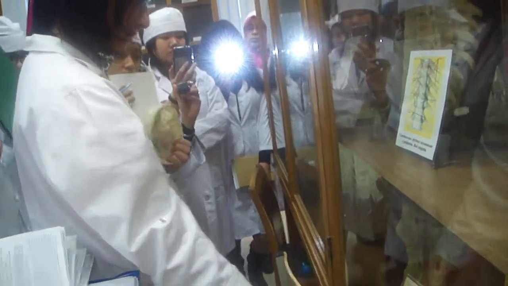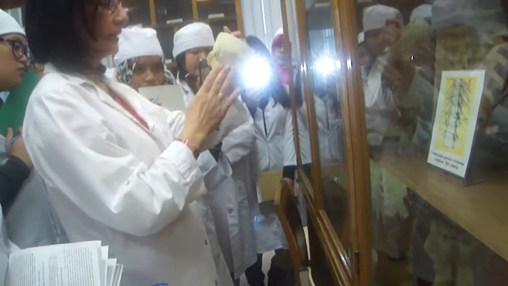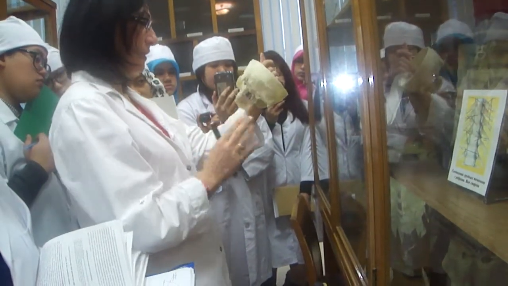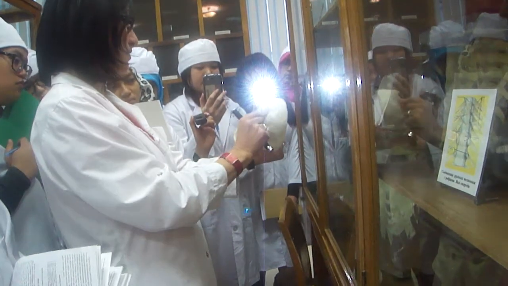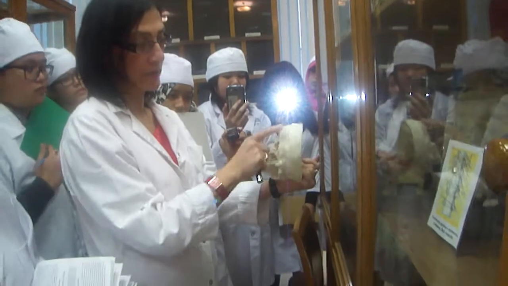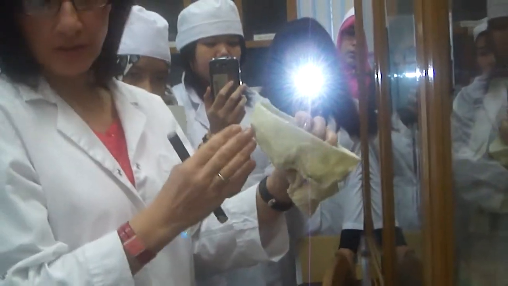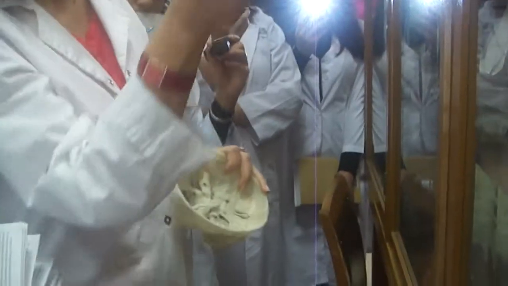Nuchal ligament, ligamentum nuchae, because the cervical vertebrae have very small spinous processes. The supraspinous ligament becomes wider and is attached to crista occipitalis externa, protuberantia occipitalis externa. It is seen in sagittal section. This ligamentum nuchae is directed here.